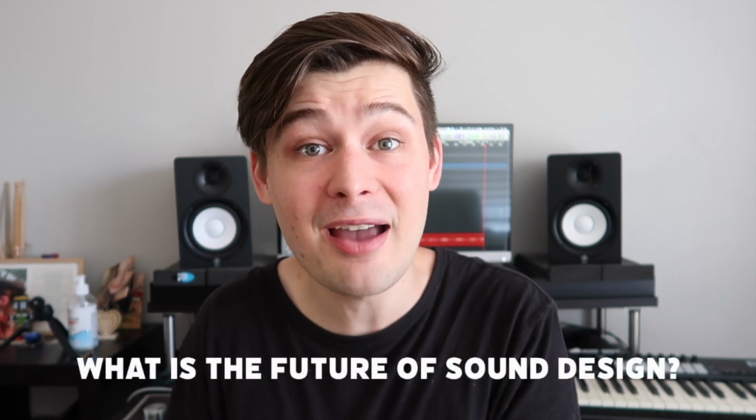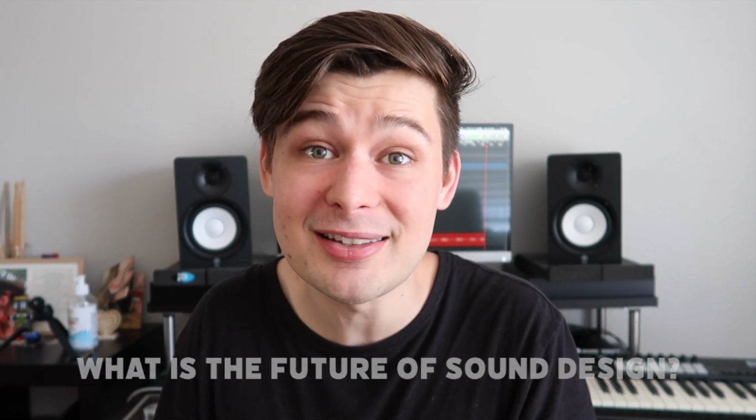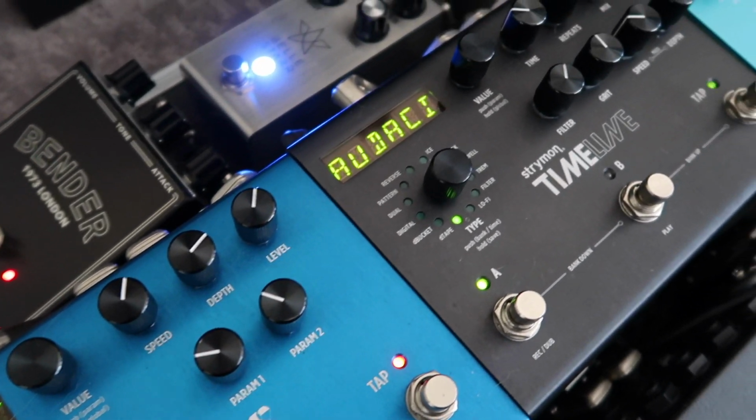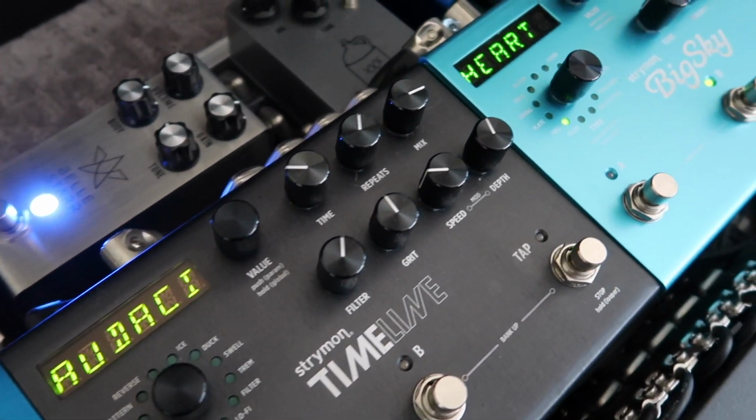I can't speak for you, but for me, this is really making me question what is the future of sound design for guitarists and musicians. This could be a game-changing time saver for any musician at any level. I honestly wish I had this when I was first learning guitar, because all I knew was you plug the guitar into the amp and that's kind of how it sounds. I didn't know about pedals, I didn't know about effects, and this could have given me a complete roadmap to sound like some of the guitarists I grew up loving.